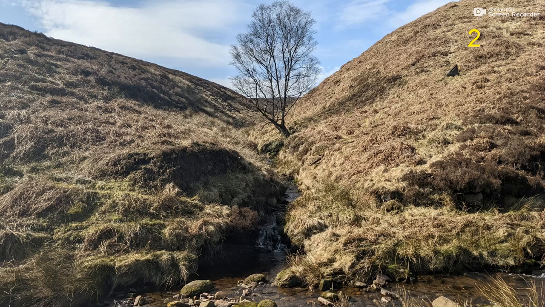What about 2? What are we looking at? So looks like this stream joins this stream at right angles. We've got steep ground left and right, quite a straight stream running away from us, and then you can see in the distance we've got this high ground. So the stream isn't running straight up or straight down from this high ground, it's coming in from either left or right, and there might be a stream junction up there. So can we see any evidence of that on the map?